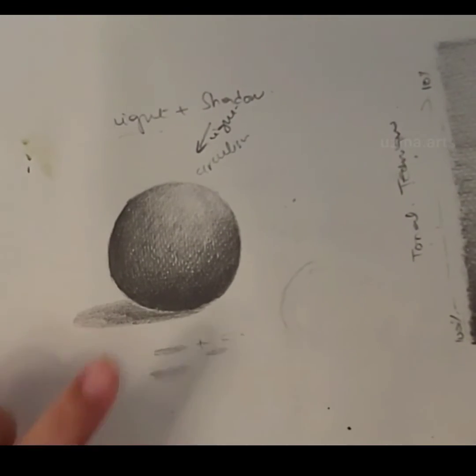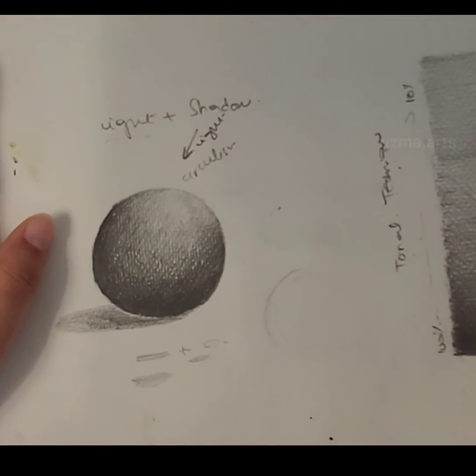If you can see the ball, it looks so good.